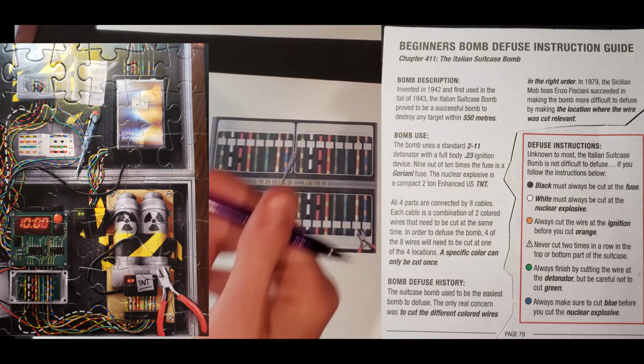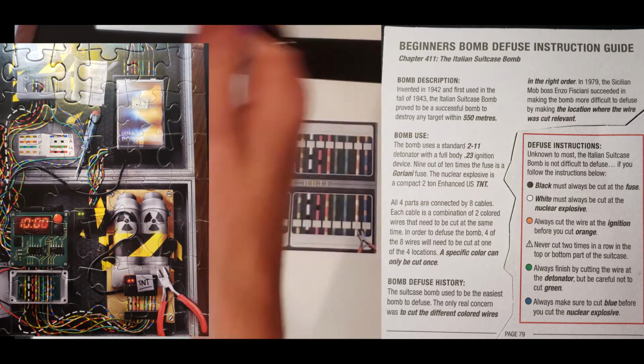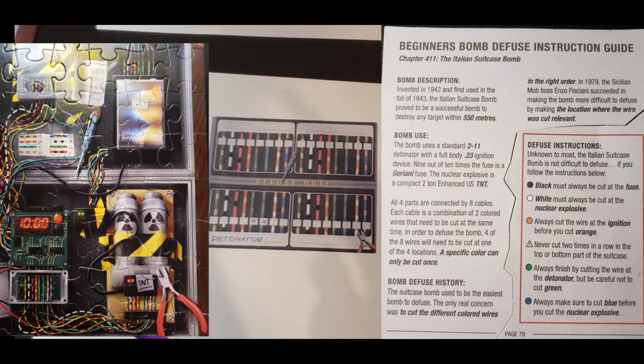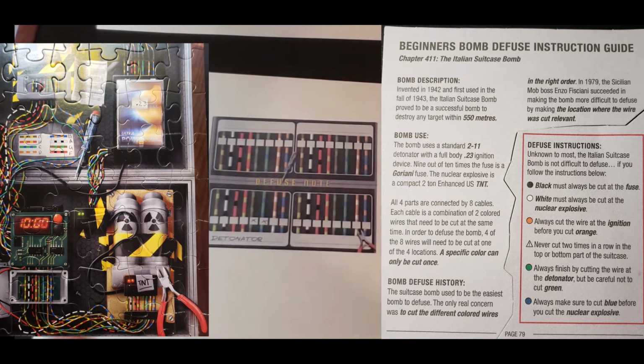On my left side, you will see a picture of the puzzle that you will build, and that consists of what's inside of a little suitcase right here. On my right, you will see the beginner bomb diffusion note, which is from part 1, so you will also need that. So what you're going to do is build the puzzle, and it may take you a little while, so hopefully you have time to build it.